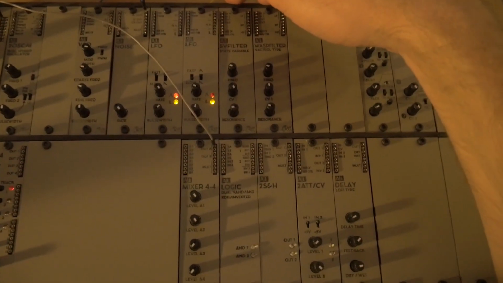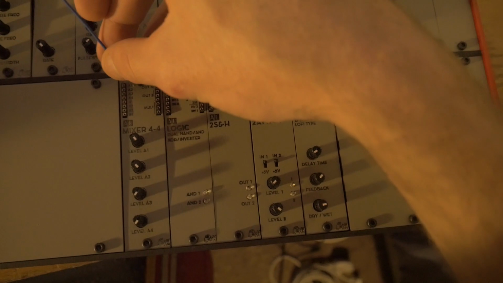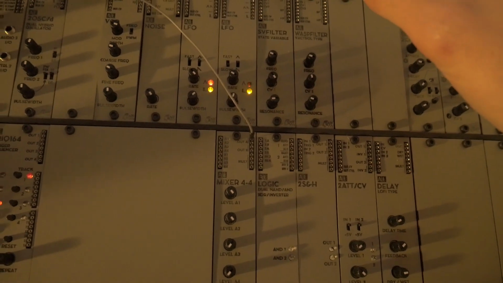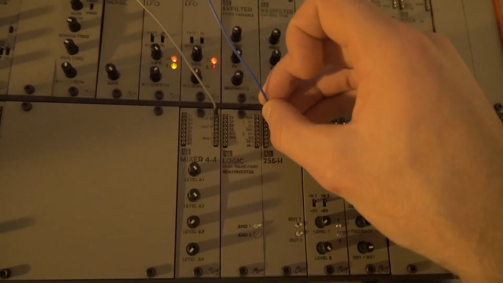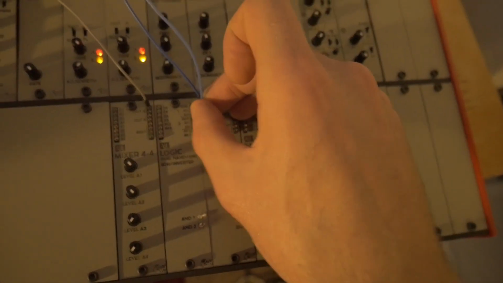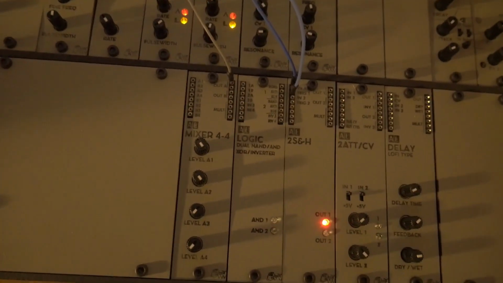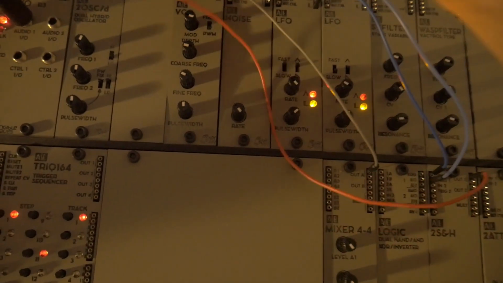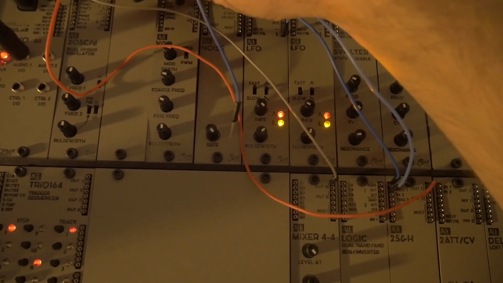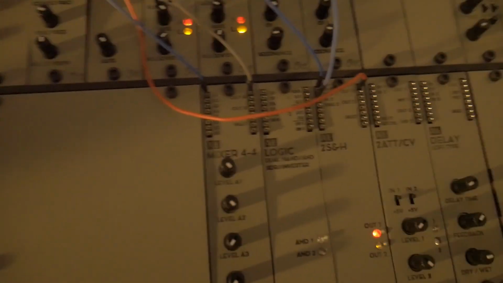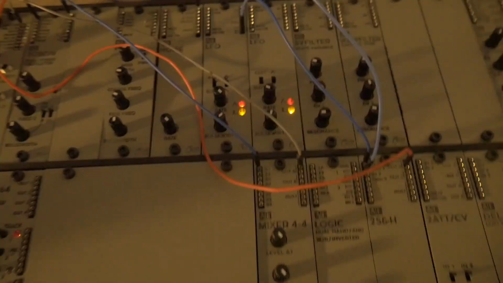Okay, so here we have our noise oscillator. We're going to send that as an input into the sample and hold. Then we're going to use an LFO as a trigger. Then we're going to send the output of the sample and hold into the CV input of an oscillator. And then send the output of that oscillator into the mixer. Okay, so we've got that.